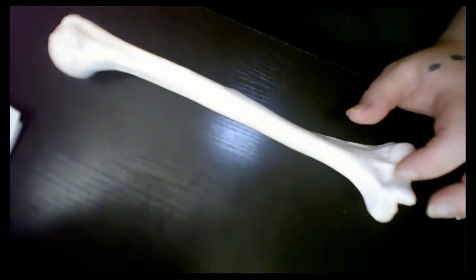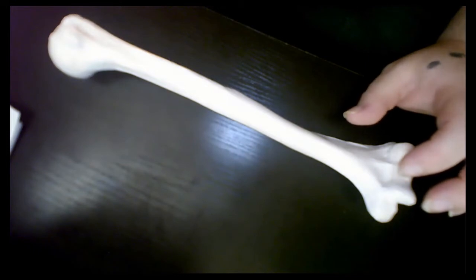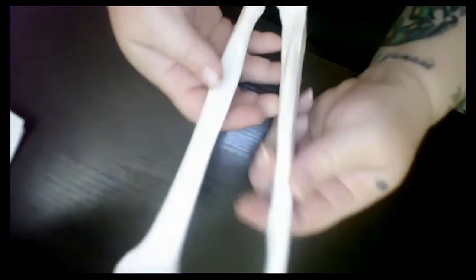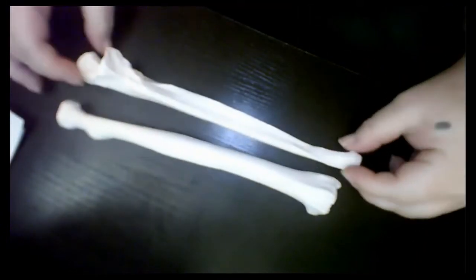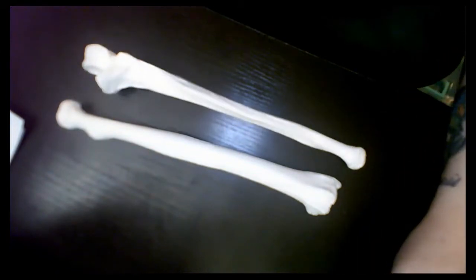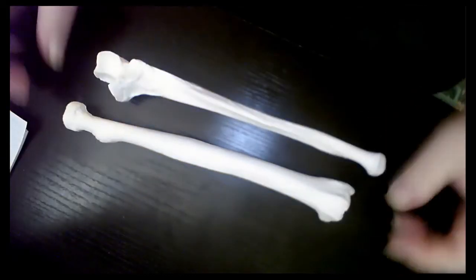So from the humerus, we're going to go down a little bit to the radius and ulna. The easiest way to tell these two apart is to look at the heads a little better.